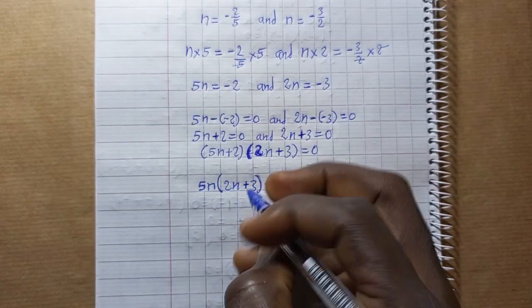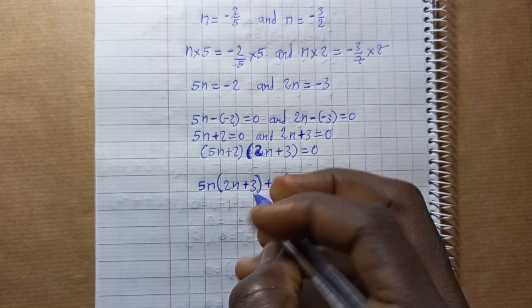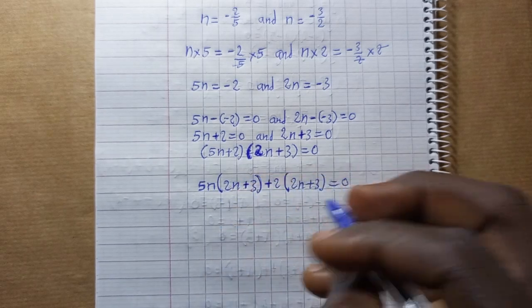Now multiply 5n times 2n, that will give us 10n square.